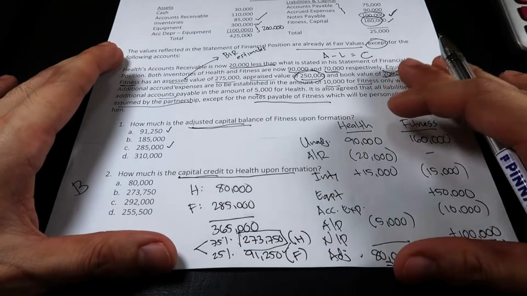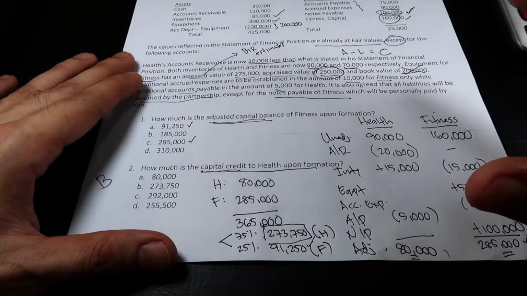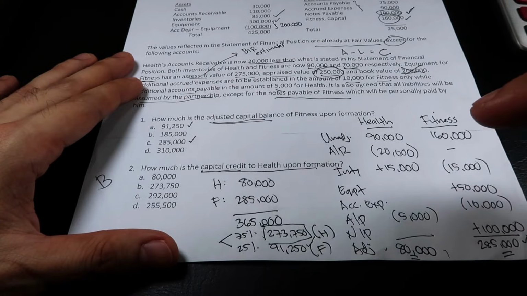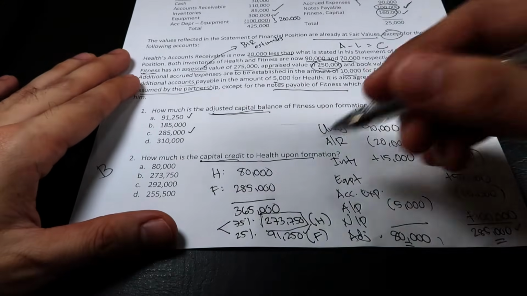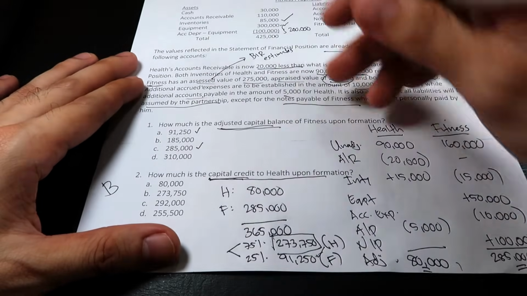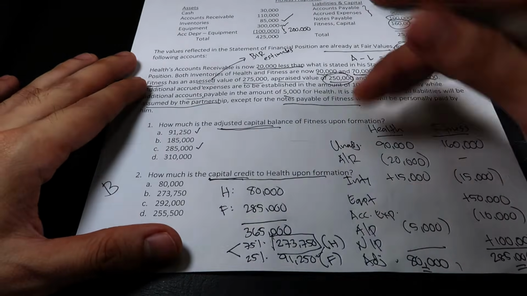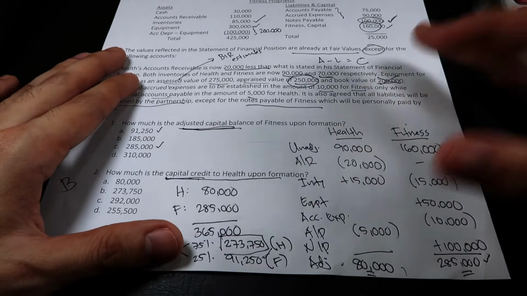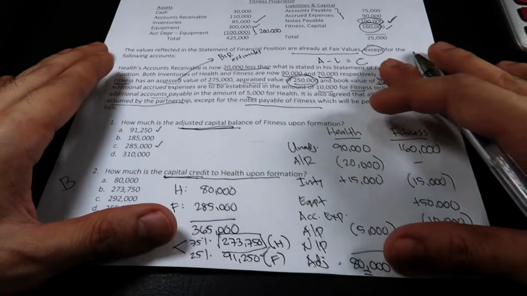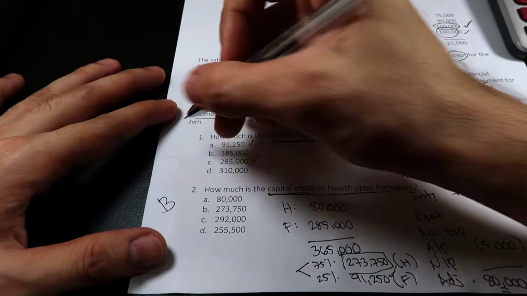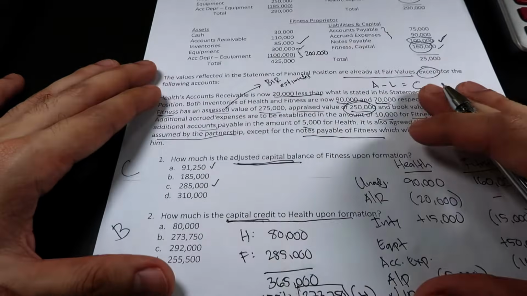So, kapag ganito yung questioning, dapat iisipin mo rin, ano kaya yung gusto ni examiner na isagot ko dito? Okay? If ang gusto ni examiner na isagot mo is the 91,250, dapat ang ginawa na lang niyang wording is also capital credit, right? But because ang wordings na ginamit niya, adjusted capital balance, it means may iba siyang gustong answer, which is, in this case, the 285,000. Okay? Final answer is letter C, 285,000.